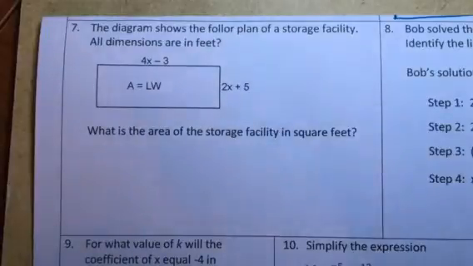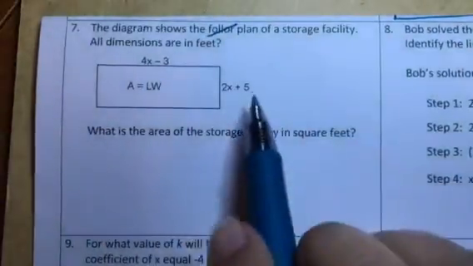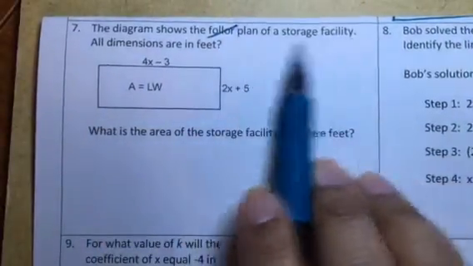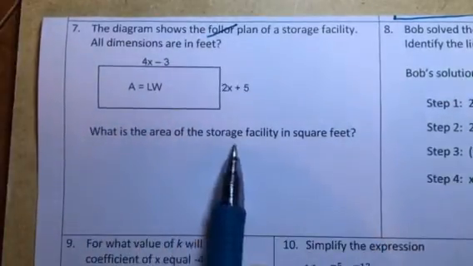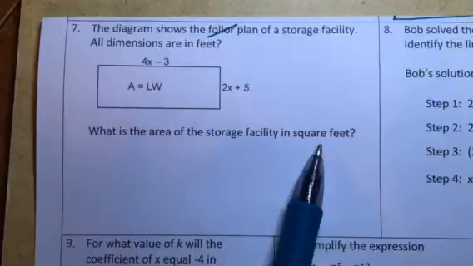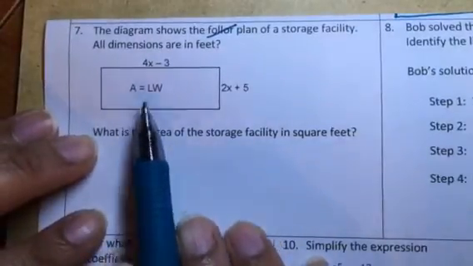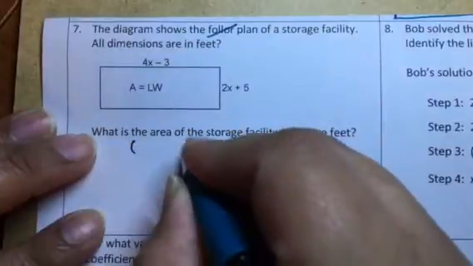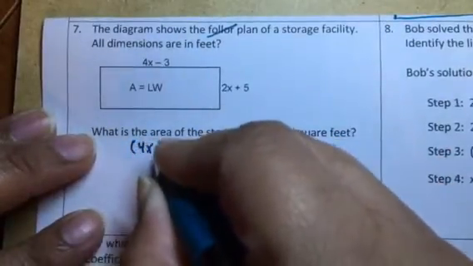The diagram shows the floor plan, and it's spelled floor, plan of a storage facility. All dimensions are in feet. What is the area of the storage facility in square feet? Okay, so this tells you specifically that area is length times width. So we're going to take those two numbers in parentheses and we're going to multiply them.